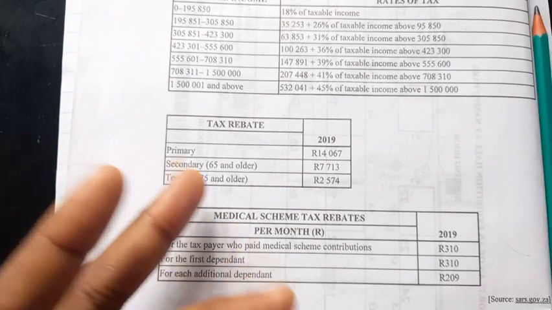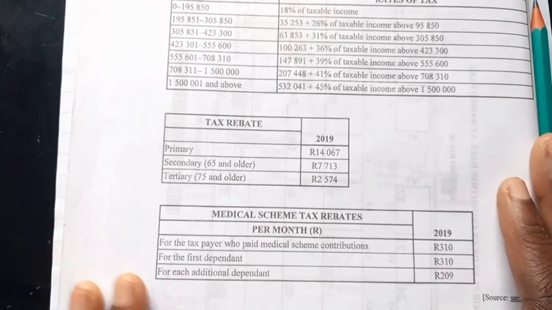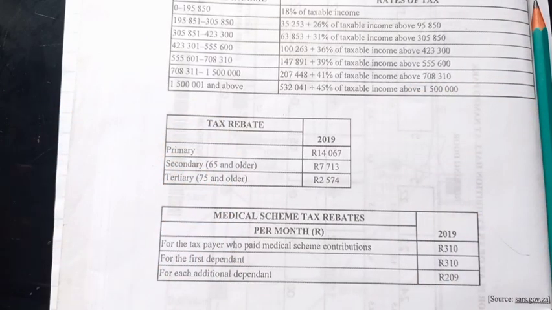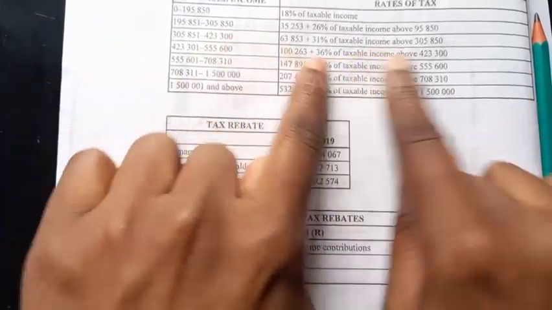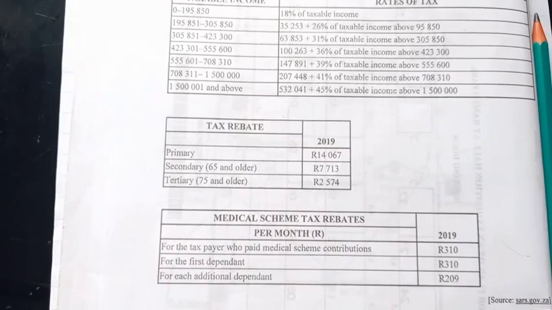If you're also paying towards a medical aid, that means you're not using government resources for your health, and therefore the government says, since you are giving us a break, we'll also give you a break on tax. Discounts, actually. So we calculate the tax using the formula, and then we give a person a discount, and we move on.